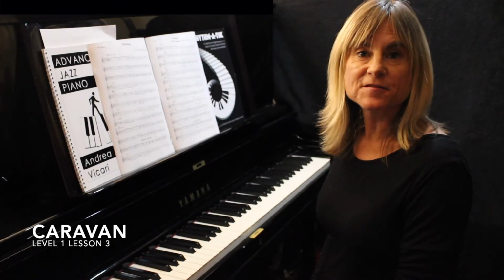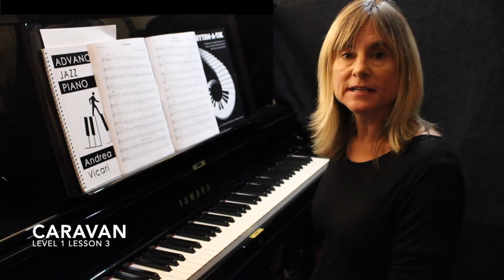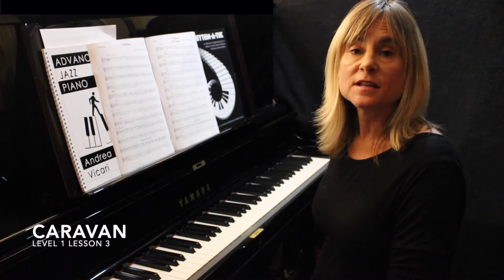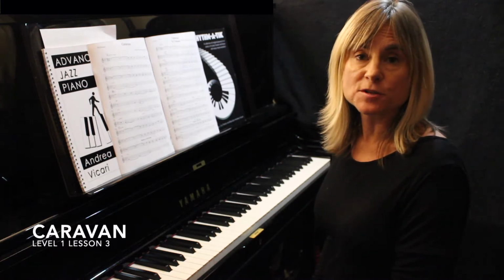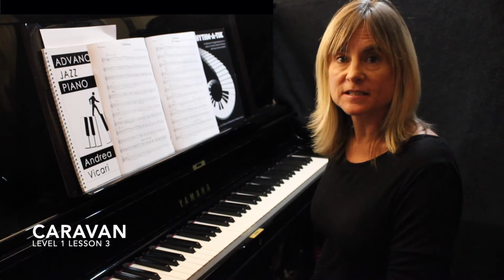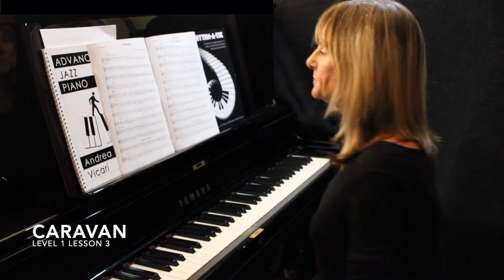This is Lesson 3, Level 1 on Caravan. I'm going to talk about the harmony in Caravan, which will hopefully lead you to understand the progression more so you can improvise. And I shall discuss that in the next lesson. So this is just the actual nuts and bolts of the harmony.